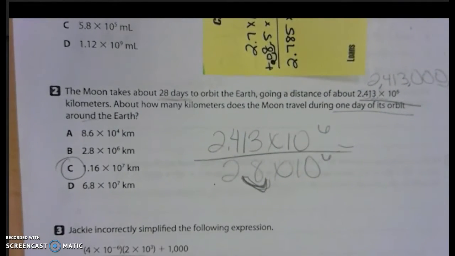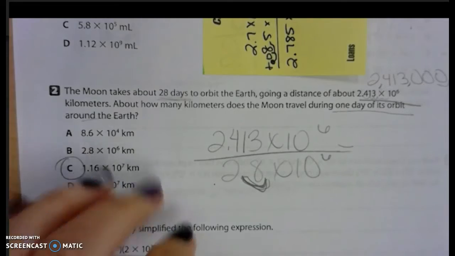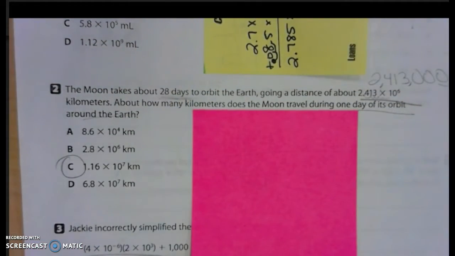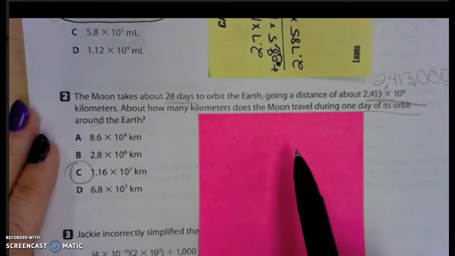Number 2. The moon takes 28 days to orbit the Earth, going a distance of about 2.43 times 10 to the 6th kilometers. How many kilometers does the moon travel during one day of its orbit around the Earth?